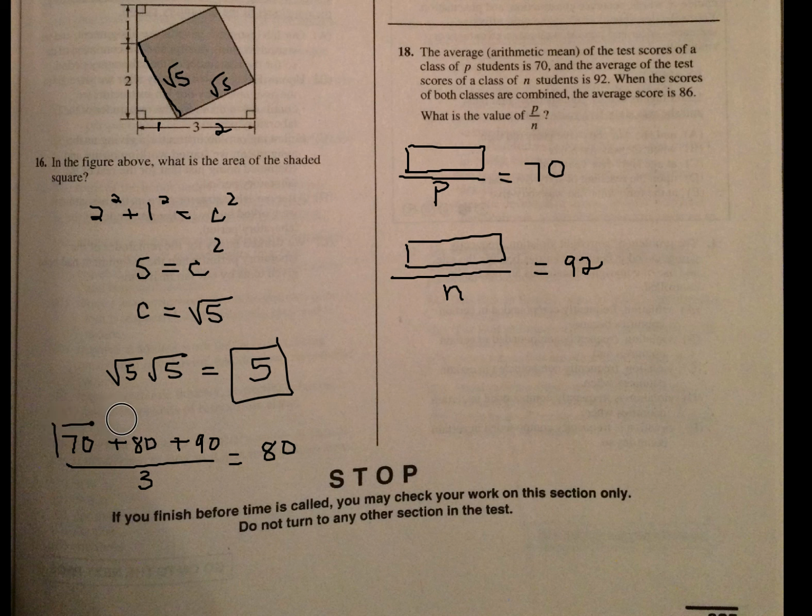We know the total of all these scores without even adding them up. If we know this, we know that 3 times 80, the total is going to be 240. This right here is always how many tests there are times the average, which gives you the total of all your test scores added up. So we know that the total of test scores added up is 70p. P times 70 is 70p, and this is going to be 92n, because we have the n down there.